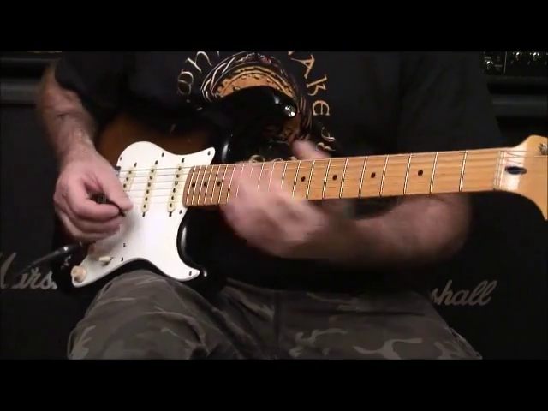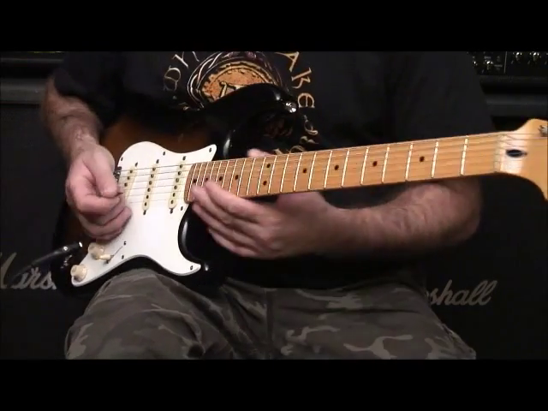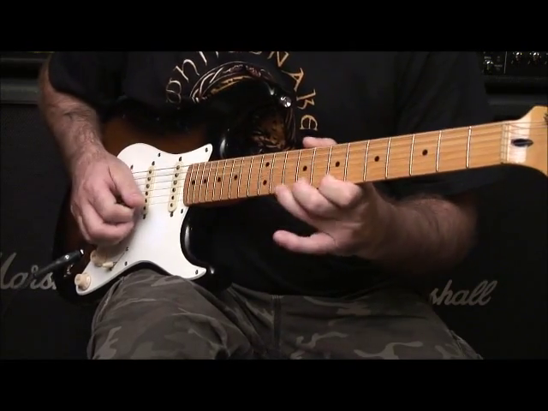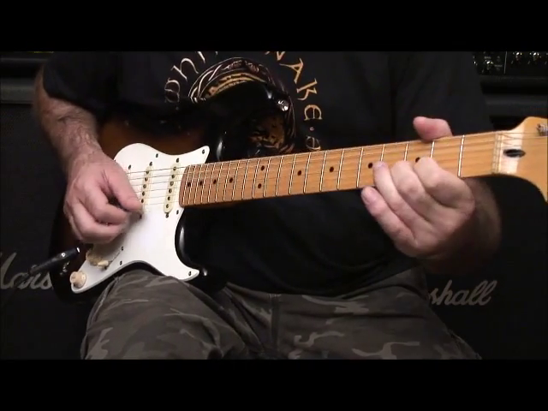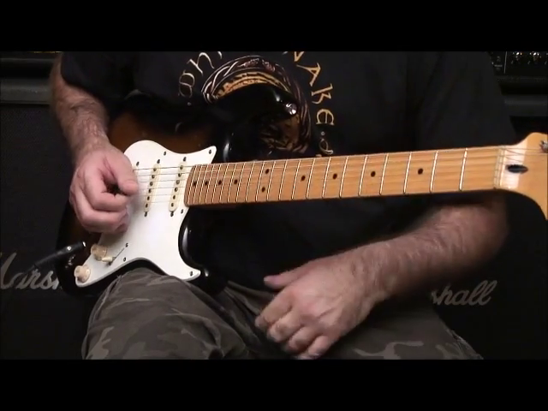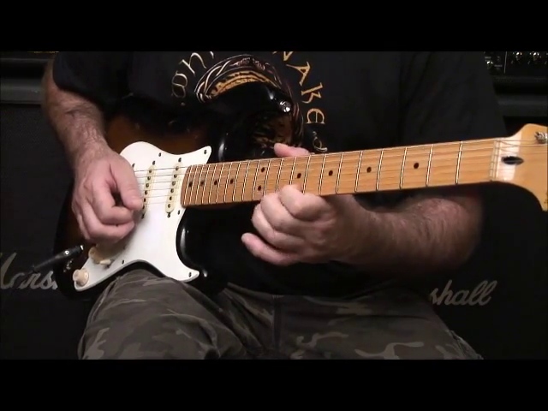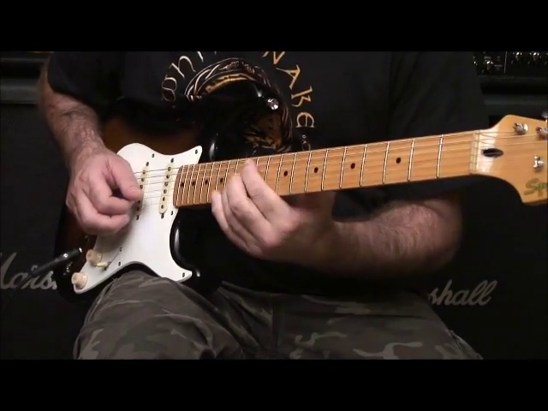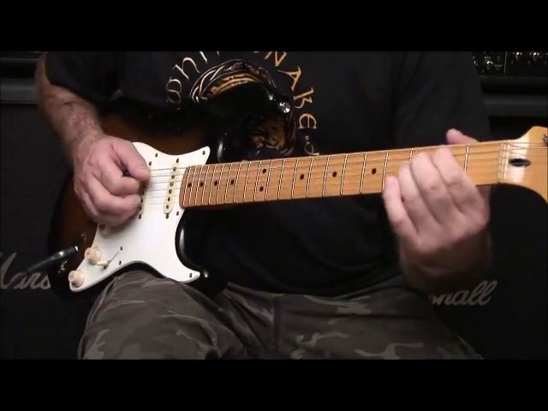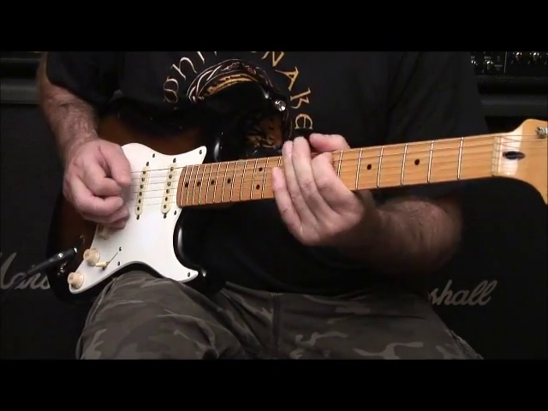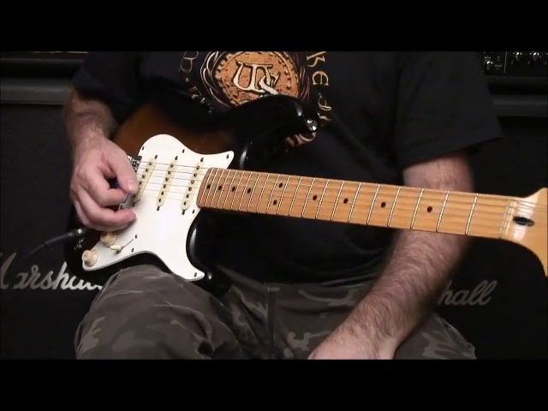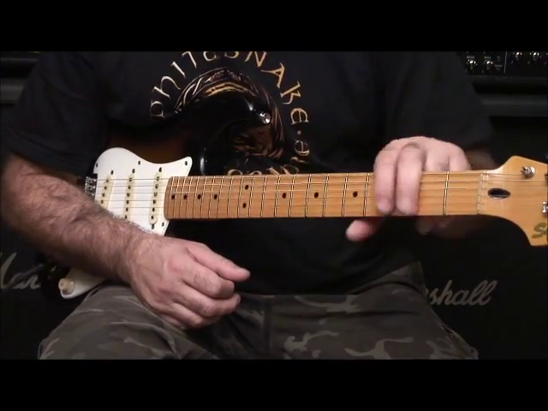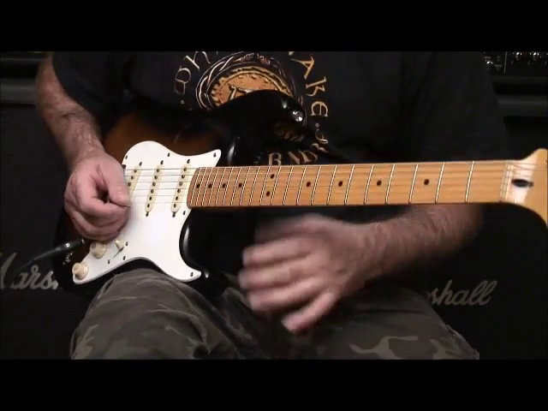Okay, just knowing a group of numbers or a fixed scale pattern on a fretboard won't tell you why, for instance, what I just played there was E mixolydian. Numbers won't tell you that.